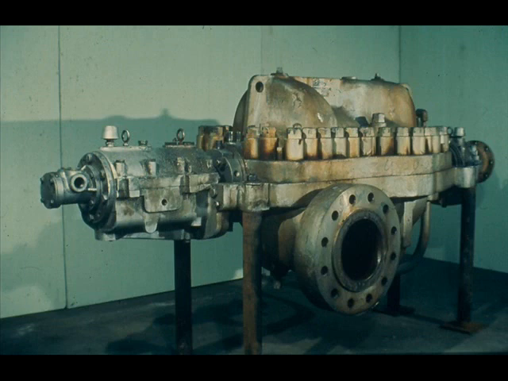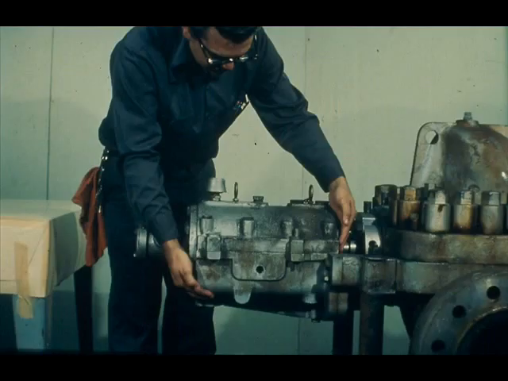The vehicle could be a turbine, a compressor, a gear reducer, or any type of machine that would employ a thrust bearing of this type. We'll be primarily concerned with this bearing housing and the bearings within.